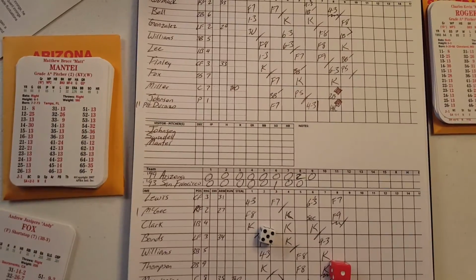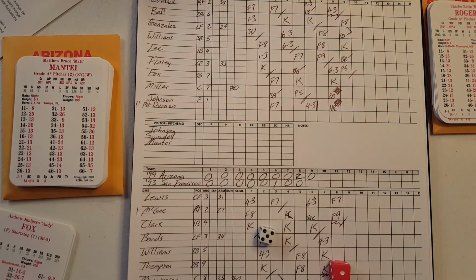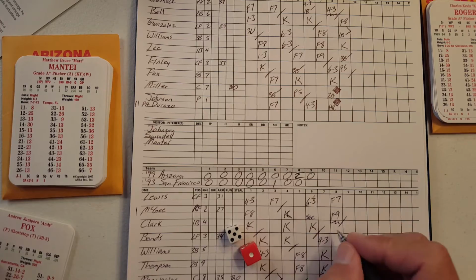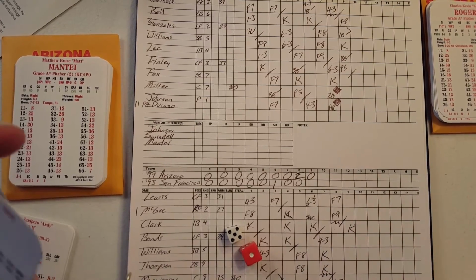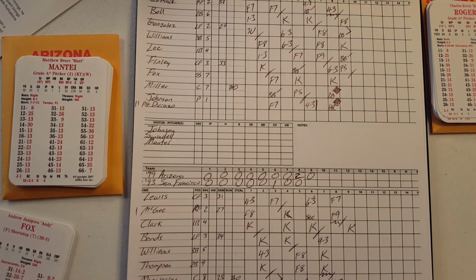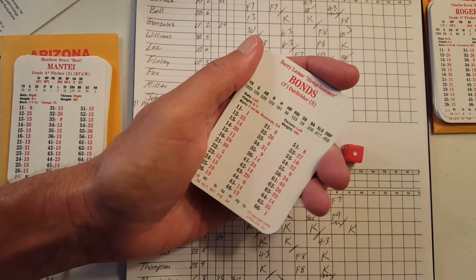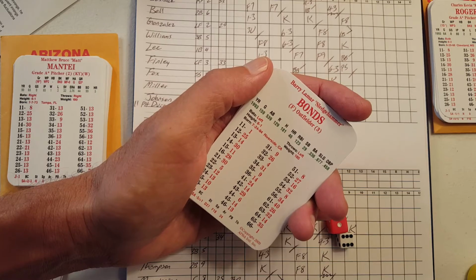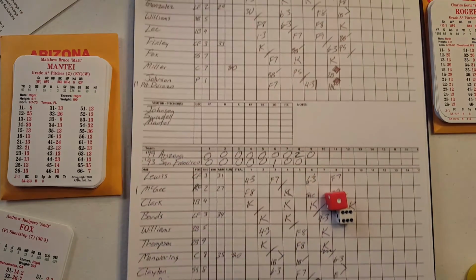So fly out to the left. Actually, Mantei has a K. So K is a strikeout. Will Clark just having an awful day. 4 strikeouts. Brings up Barry Bonds. He could tie it up, but he's not going to. It's 16 is a 28.